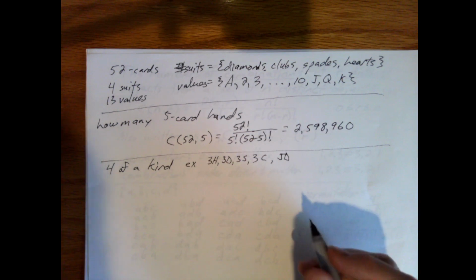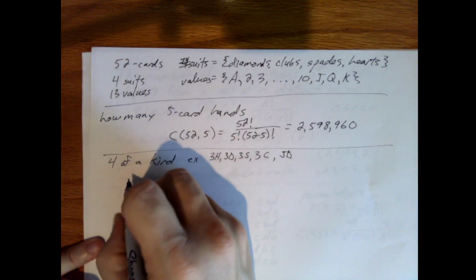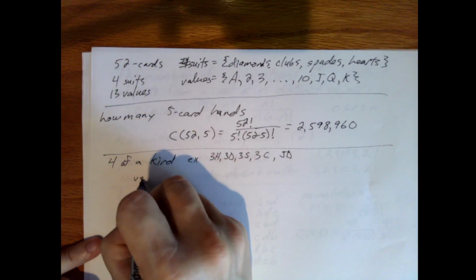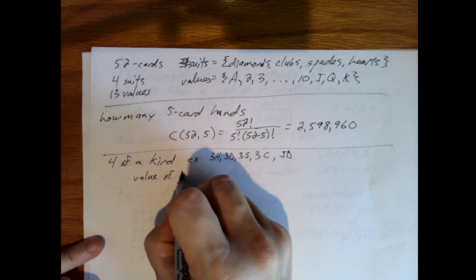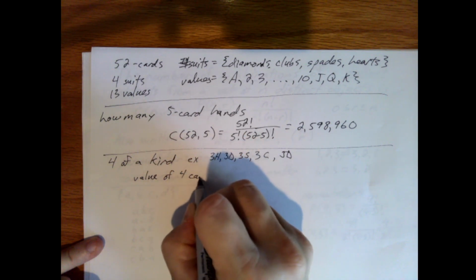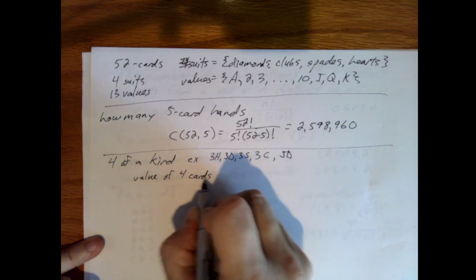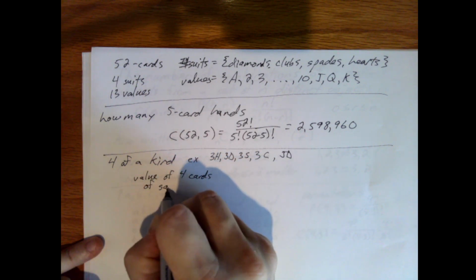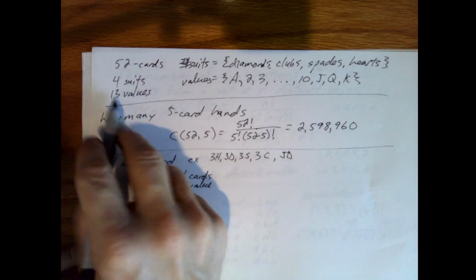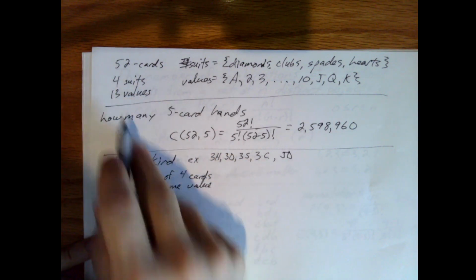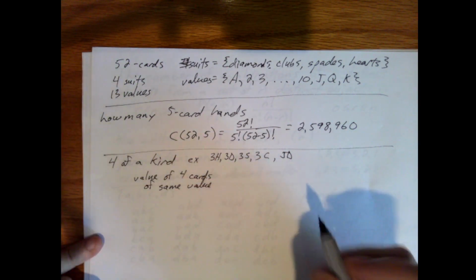So, the value of the 4 cards of the same value. Well, we have 13 different possible values, so we're saying pick one of those 13. But in terms of combinatorics, what is that?